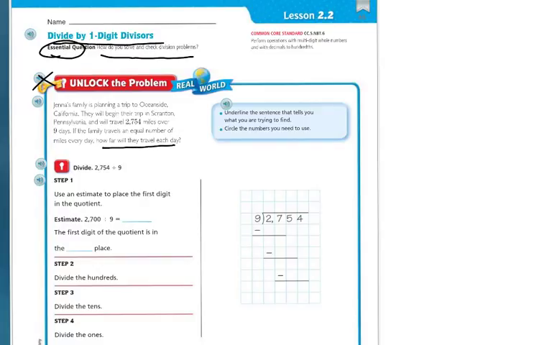So when you code the question, remember you want to underline the question, what you're looking for. So how far will they travel each day if they travel an equal number of miles? So we're underlining the sentence that tells you what you're trying to find. Then you're going to circle the numbers that you need. So we're going to need the 2,754 miles, and we're going to need the 9 days.